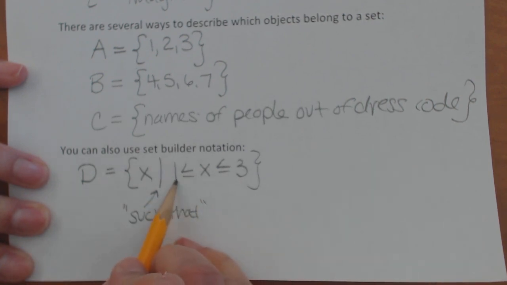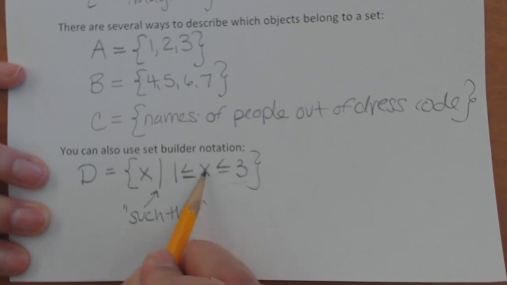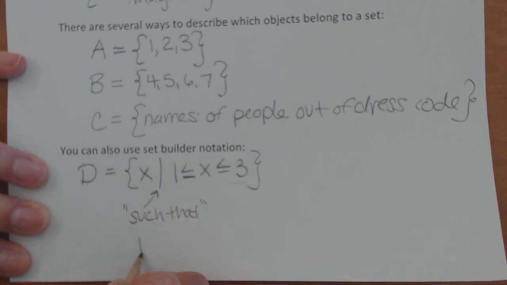And then X is 1 is less than or equal to X, which is less than or equal to 3. Now you've seen inequality notation before, so this should not be new. So you should know with this equal sign here, X can be 1, or it can be 2, or it can be 3. So the elements inside set D would be the numbers 1, 2, and 3. So that's the elements inside D.